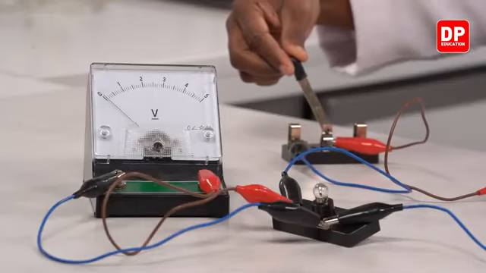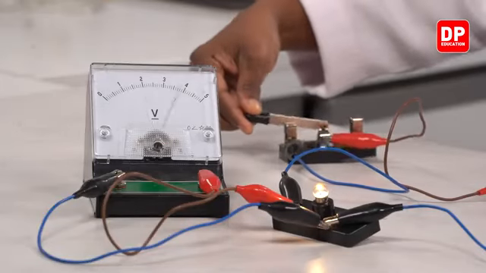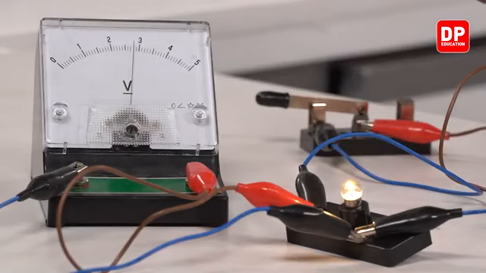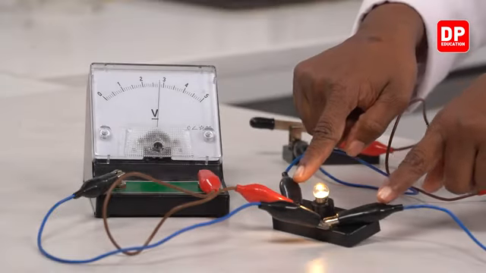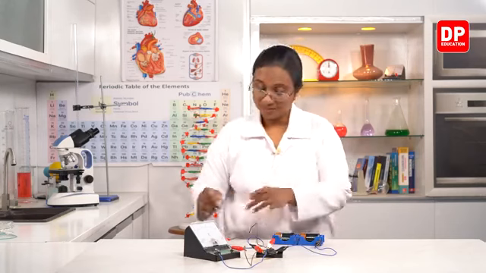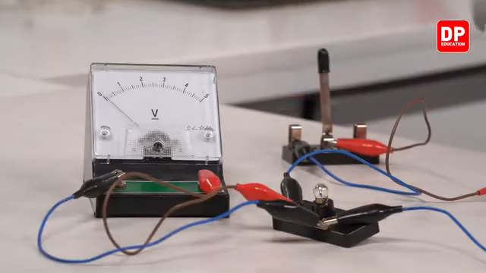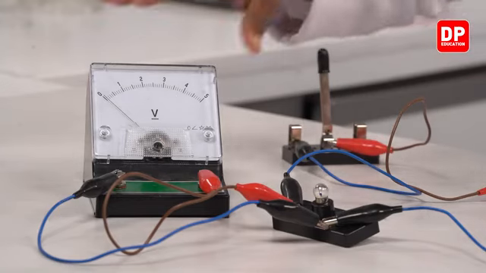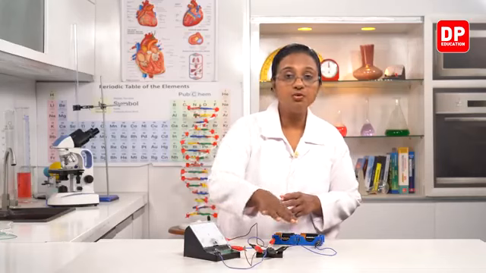Now when I on the switch or close the switch, you can see the bulb light and also you can see a reading in the voltmeter. It is 2.8 volts. So the potential difference across these 2 points, the 2 terminals of the bulb, is 2.8 volts. So that is how we measure the potential difference. So when I turn the switch off or open the switch, the circuit is not complete. So the bulb does not light and you don't see any reading here. So there is no potential difference across the bulb.